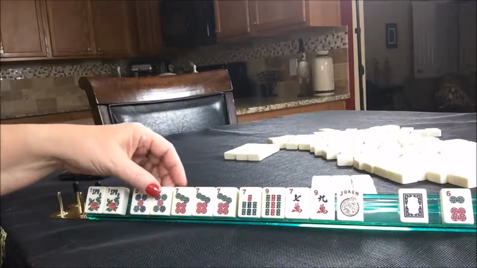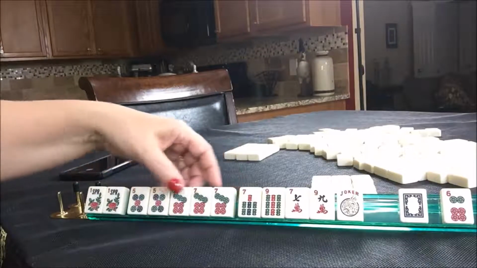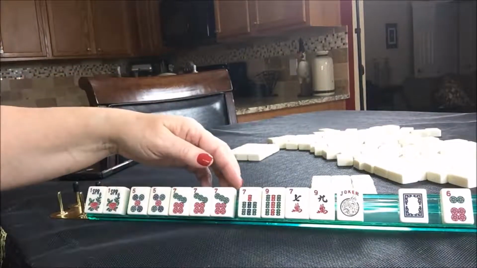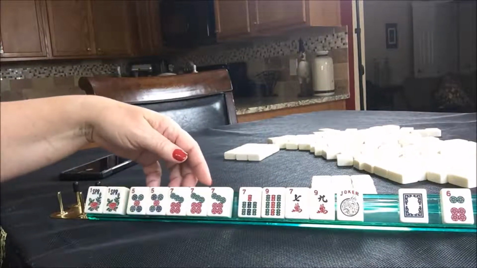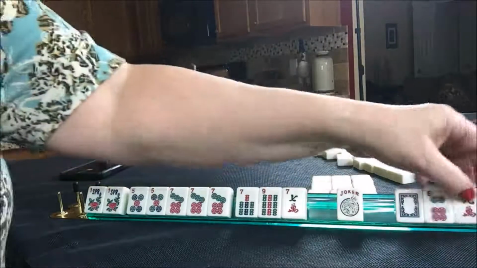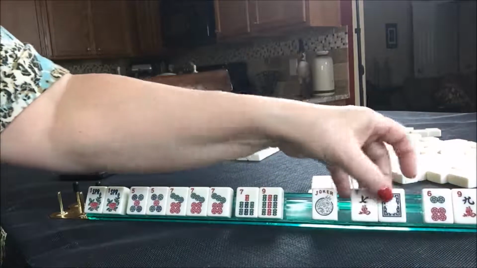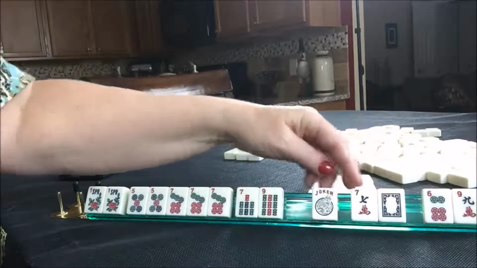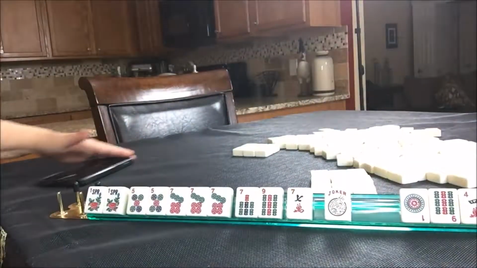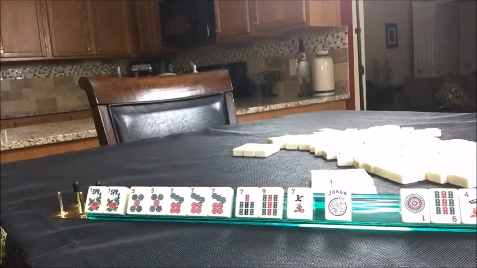So I think 5, we've got to give up on one of these. I'm not going to pass a flower. So let's go ahead and give up on the 9 crack, because I don't want to pass a white with a 7 because that would feed right into a year hand. So we're going to pass these 3. I will take a photo, and we got a keeper.